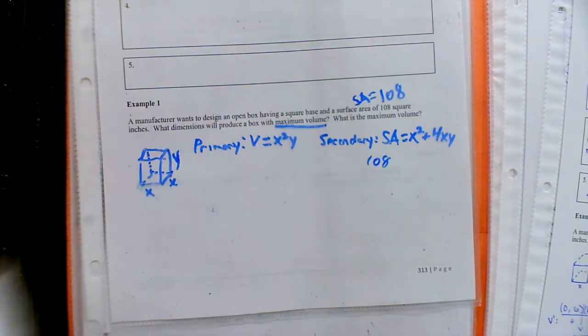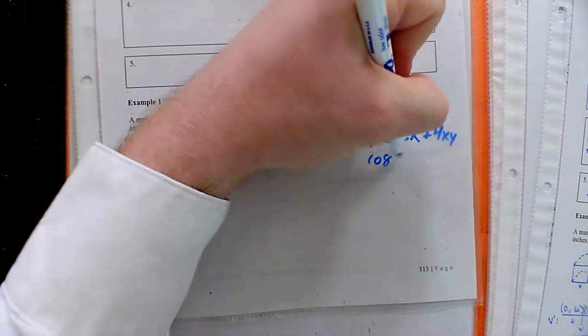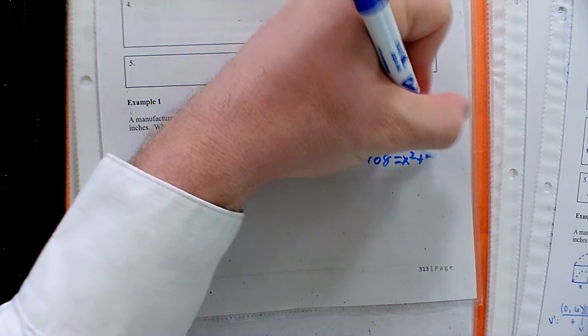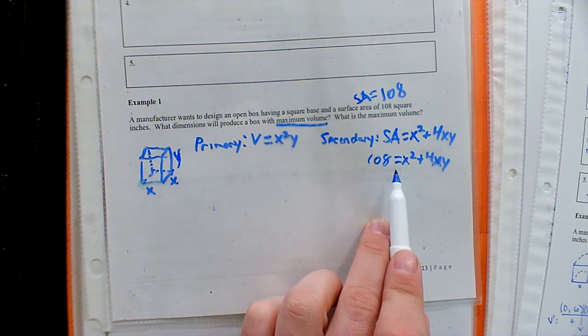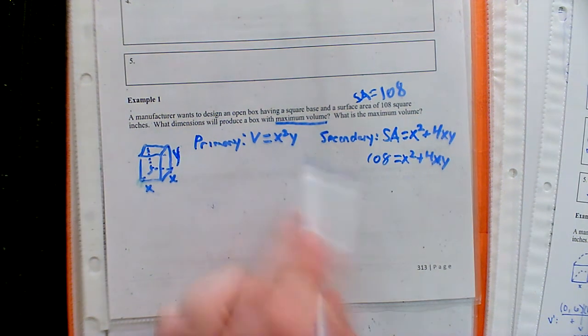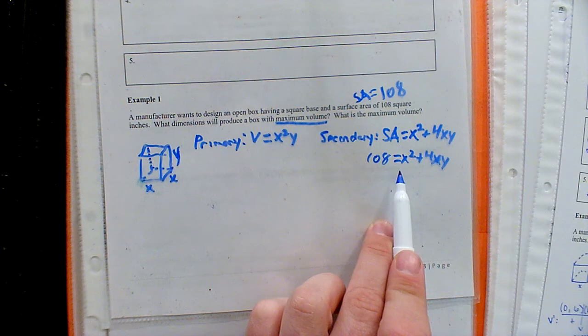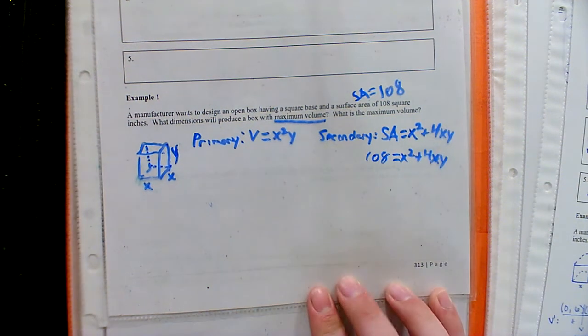Okay, now we know what the surface area is. That's 108. But we don't know anything over here yet. X squared plus 4xy. But what we can do is we can solve this in terms of y to plug in over here. So we need to solve this secondary equation for y. That's the point of this one. Solve it for y.